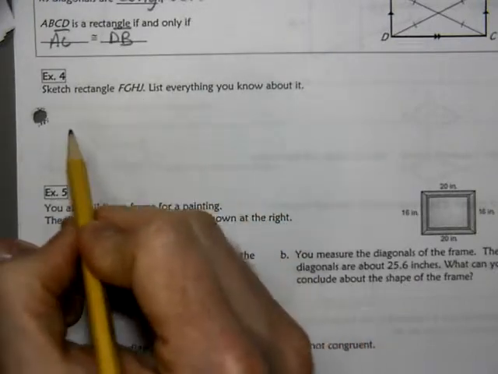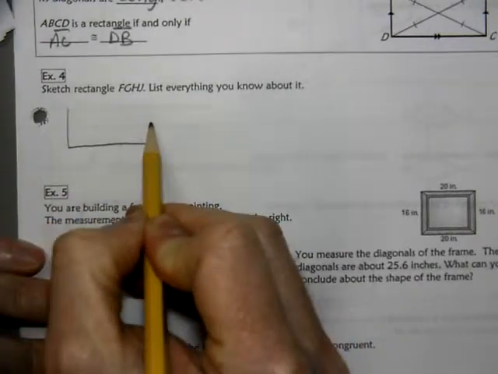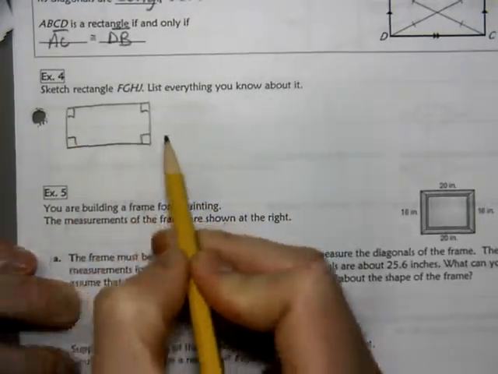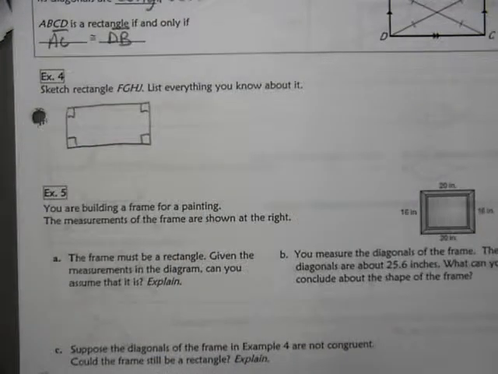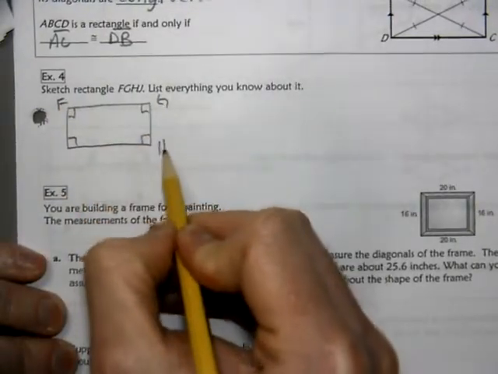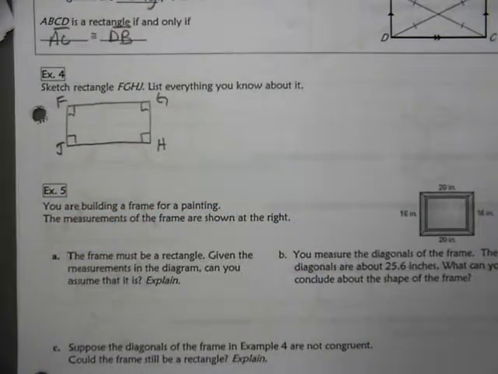Let's make ourselves a rectangle. So we have a four-sided shape with four right angles. We'll name it F, G, H, J. And we're going to list everything we know about it. Different things that we know about a rectangle, it might help you to list them all by starting not very specific and then working your way to being very specific.